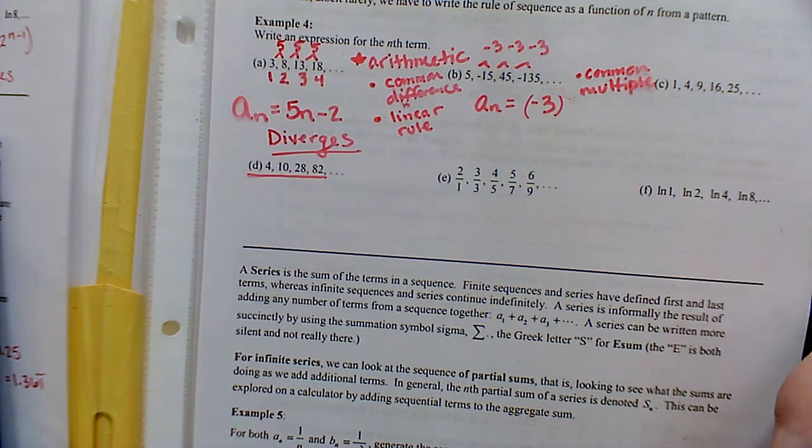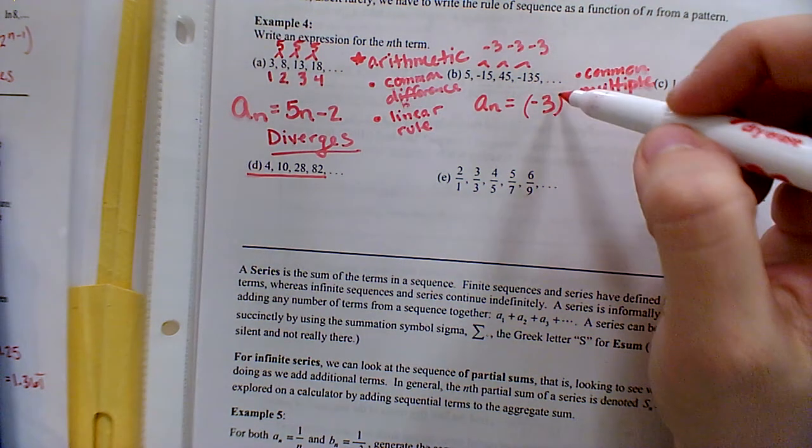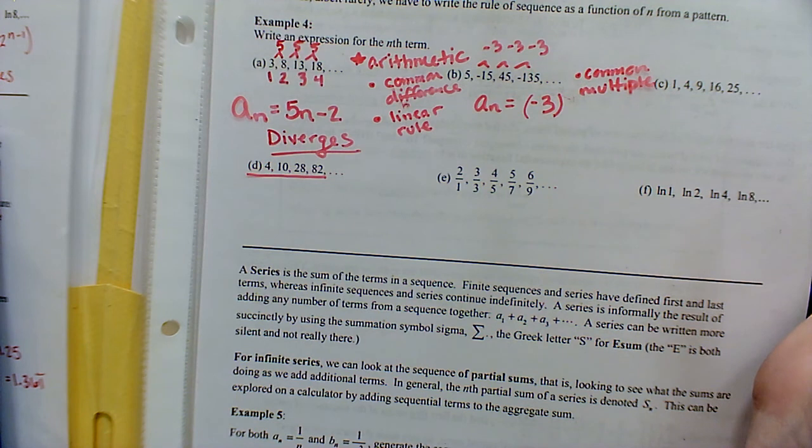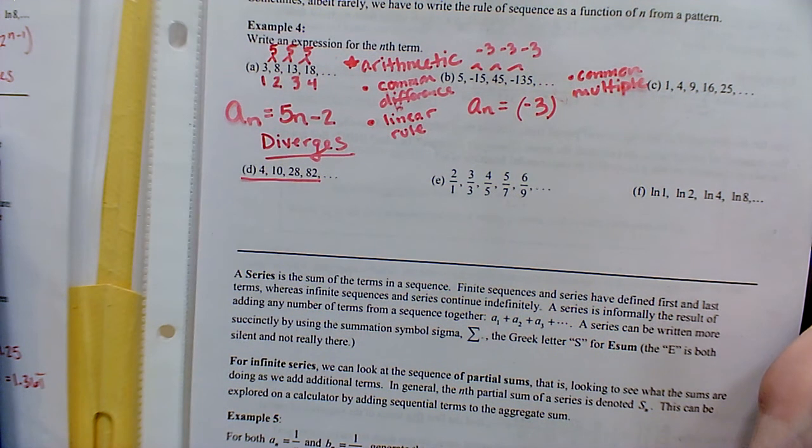Like if you plug in 1, this is what you get. If you plug in 2, this is what you get. Recursive isn't bad, because technically that is still a rule. But the explicit ones are a little bit easier, because if you plug in a number, you get your answer. You don't have to worry about a previous one. This one's a little tricky.